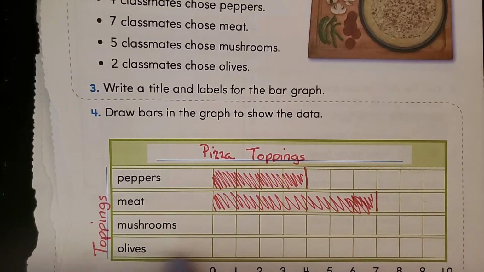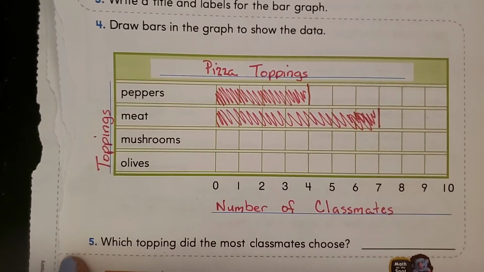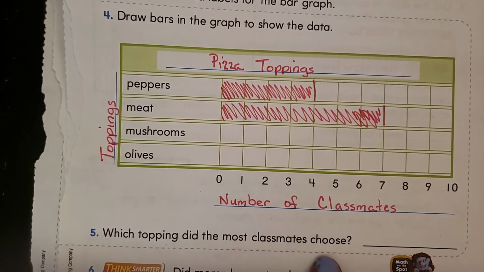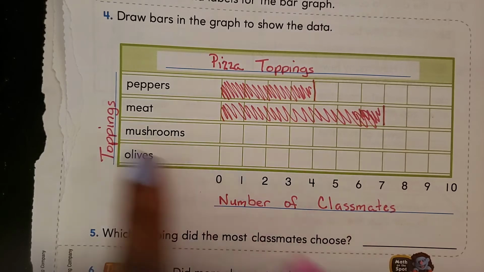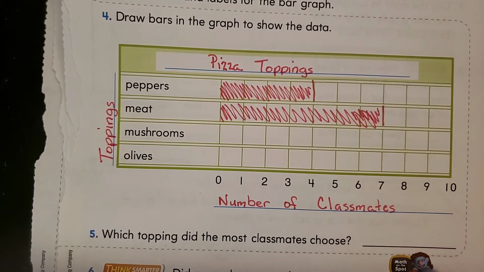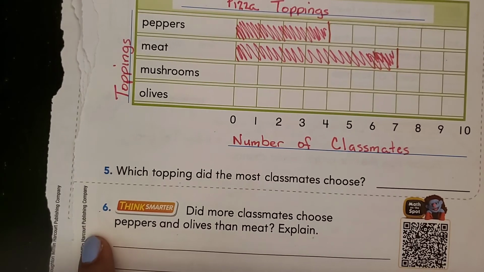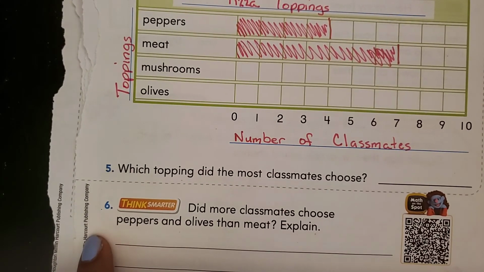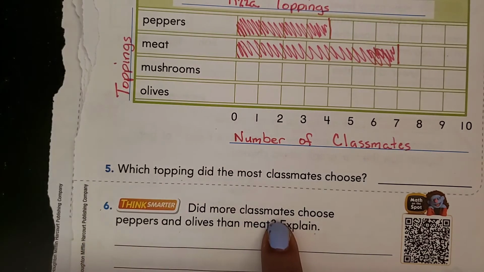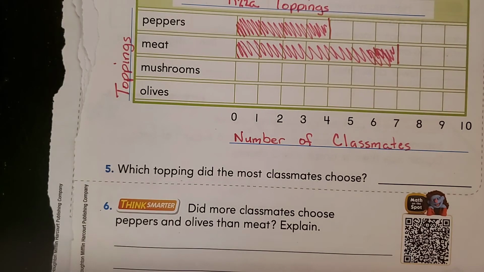When you are done, you're going to answer question number 5. Which topping did the most classmates choose? Did they choose peppers, meat, mushrooms, or olives? Write it down on this line. And then this last one, number 6, we've been doing this all week, so I'm not even going to give you a clue for this, but if you have to ask mom or dad, you can. Try it first by yourself. Did more classmates choose peppers and olives than meat? Okay, I will give you a little clue.